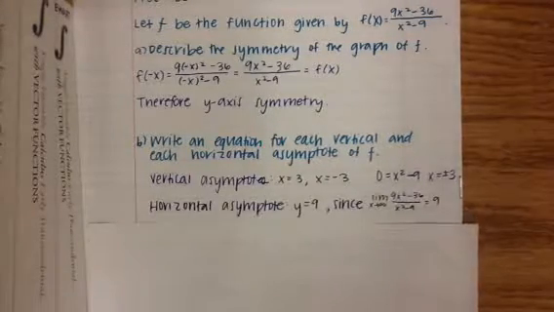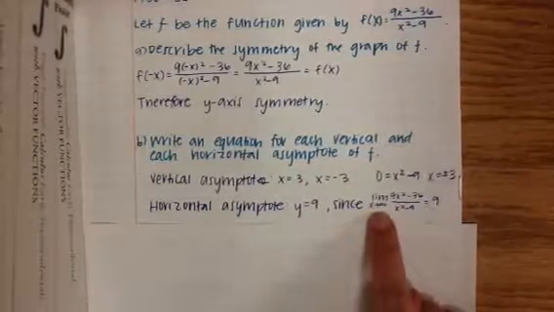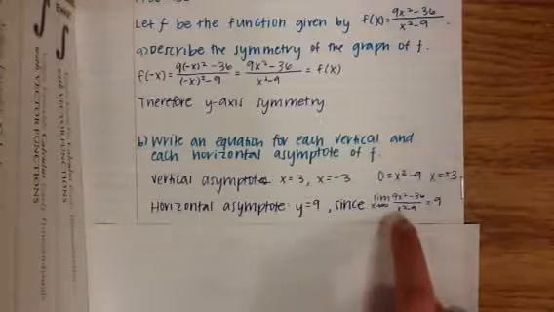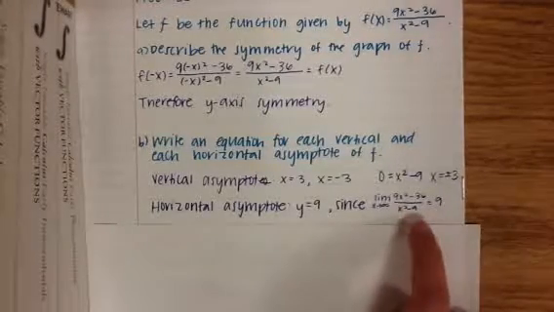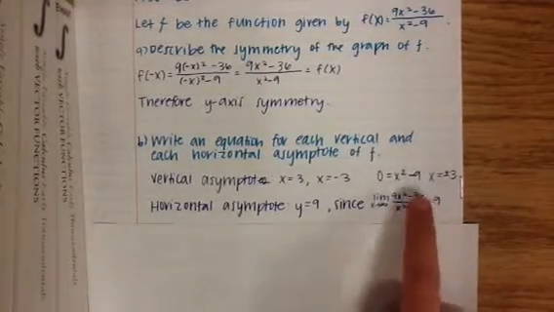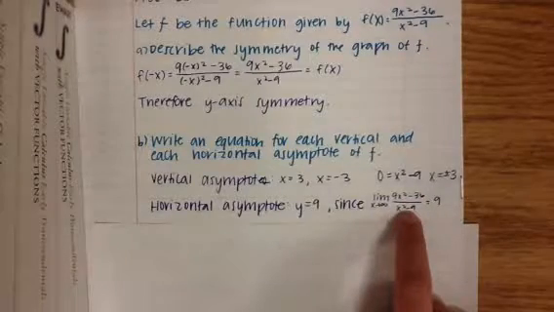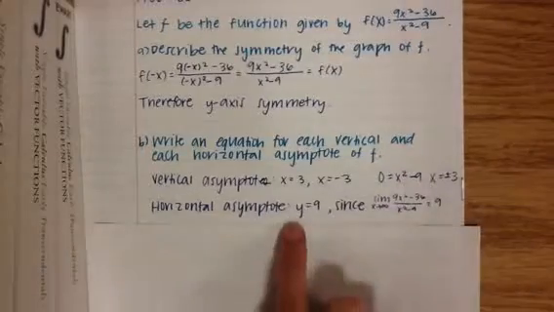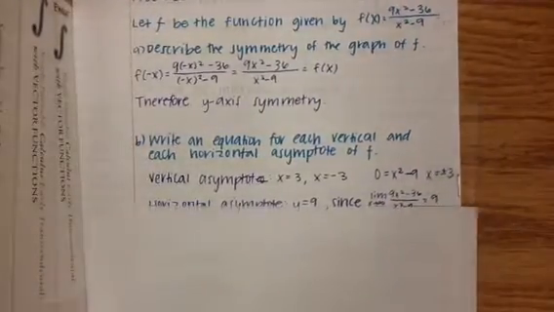To find the horizontal asymptote, we took the limit as x approaches infinity of 9x squared minus 36 divided by x squared minus 9, and we got that it equals 9 because the powers are the same on the top and the bottom, so you just take the coefficients and it's 9 over 1, so you get 9. So the horizontal asymptote is y equals 9.